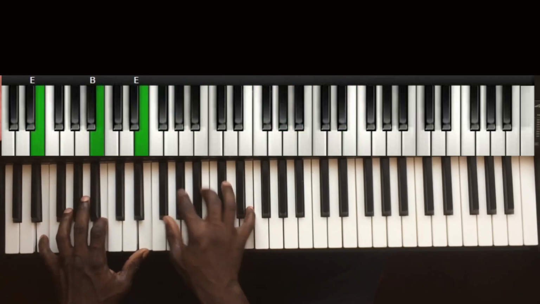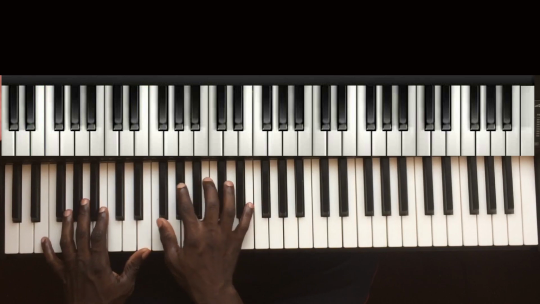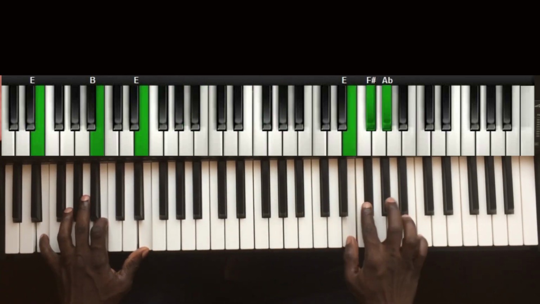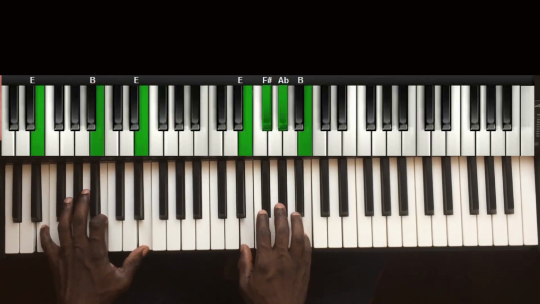Today we're going to be learning a worship song in the key of E. It's a Ghanaian song by Celestine Donkor, Okronkron Hene, the magnificent God, and we're going to be playing it, as I said, in the key of E.